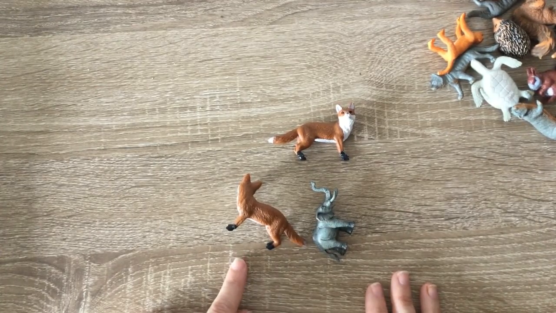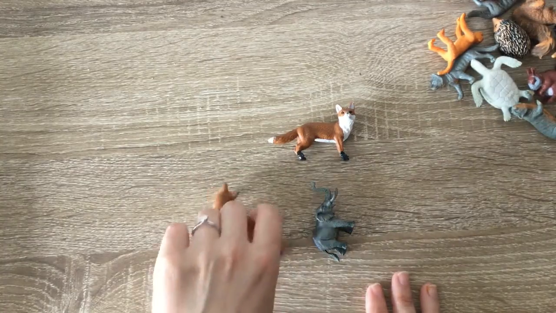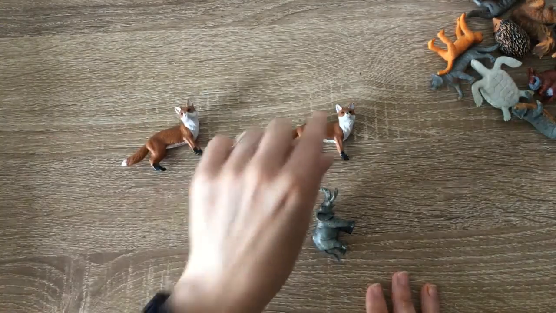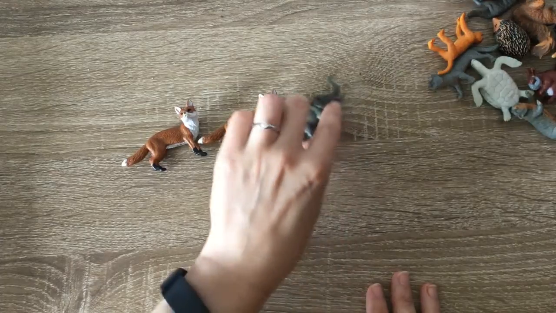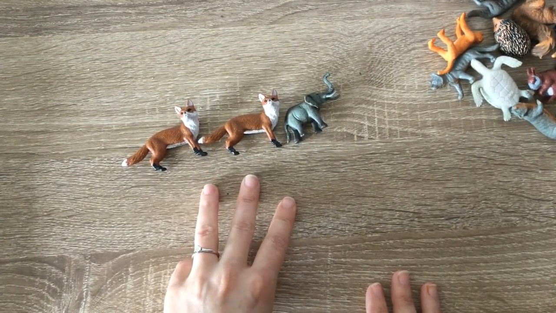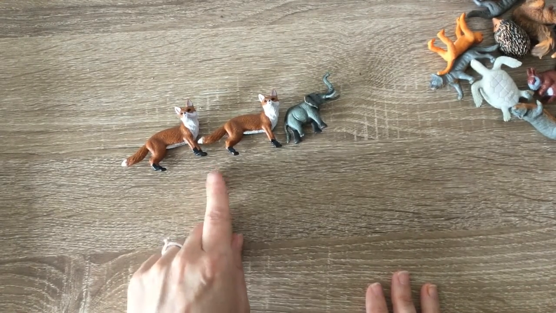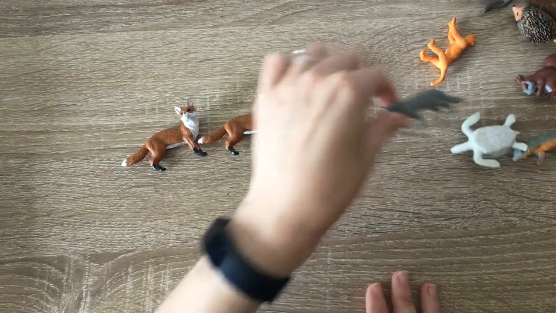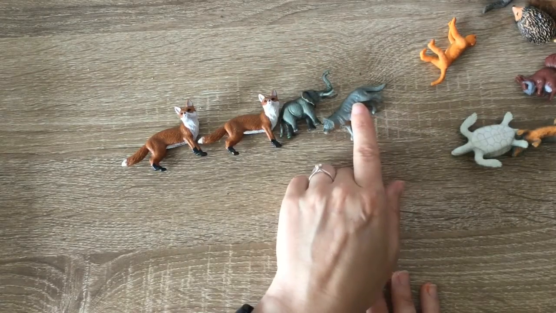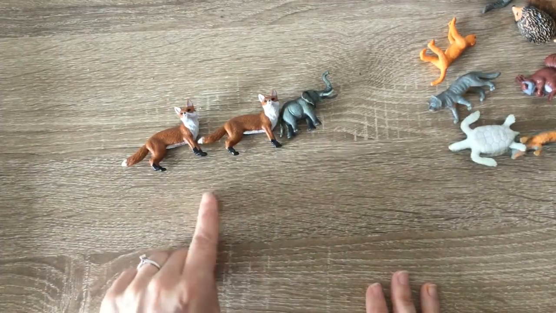Now that I've made my guess, I can count them. I can count them by moving them or just touching. So I'm going to move them. 1, 2, 3. Oh, there are 3 toys here. So my estimation was close because 1 more than 3 is 4. So if I had 1 more, that would be 4. So that was a good estimation.